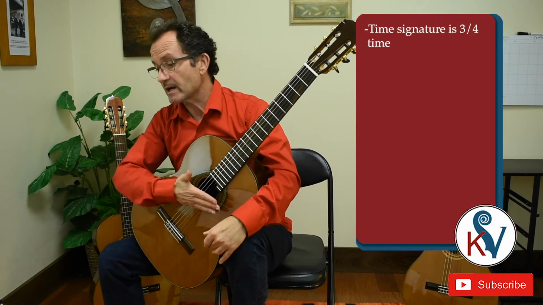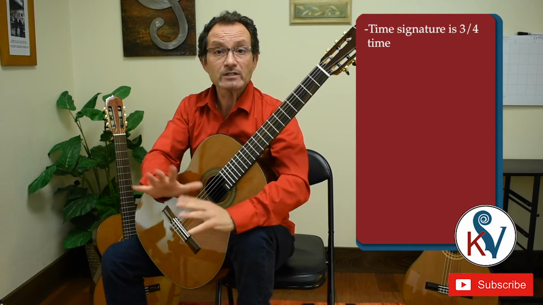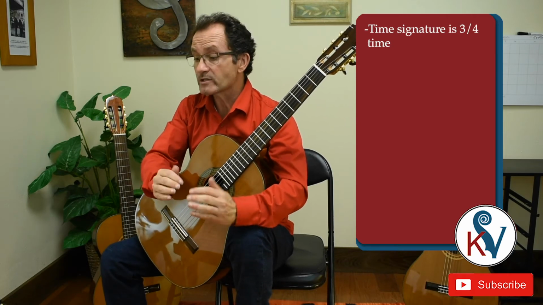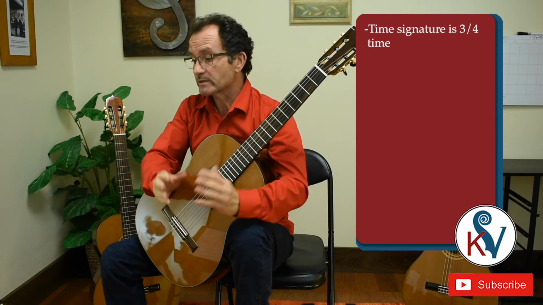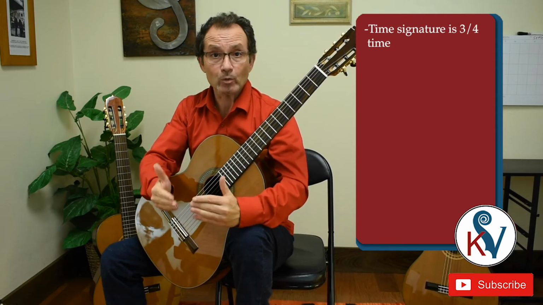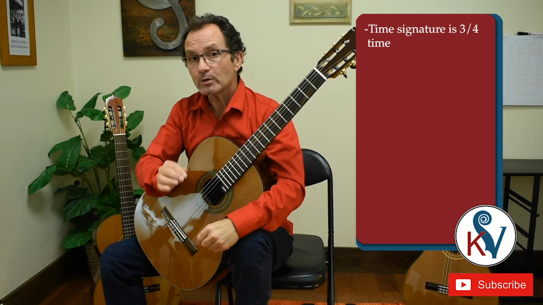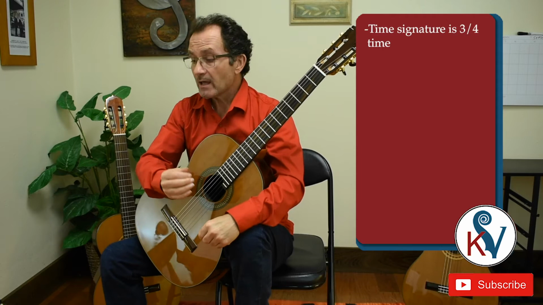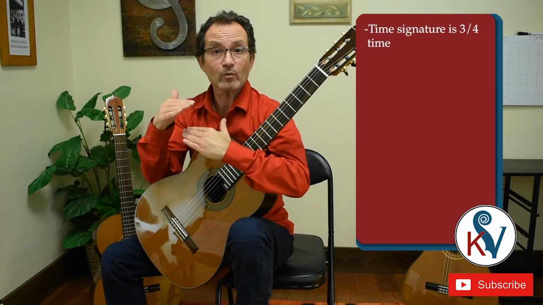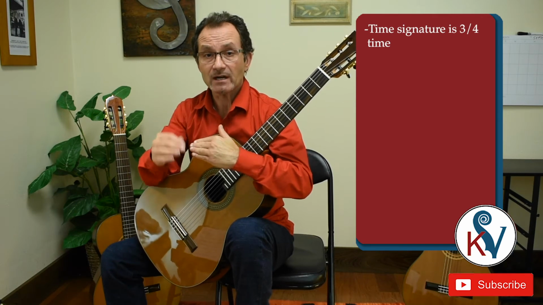So on the next exercise, we're in 3/4 time, which means 3 beats per measure, and the 4 on the bottom of the time signature indicates again that a quarter note will receive 1 beat. Now we're going to play 2 notes at one time. In music, when we play 2 notes at one time, the notes are stacked on top of one another in notation, meaning they will sound at the same time.